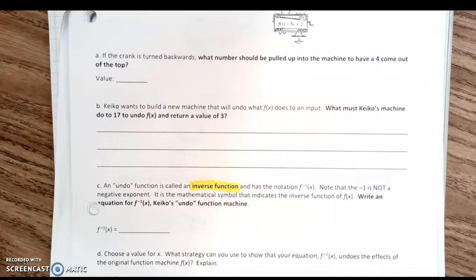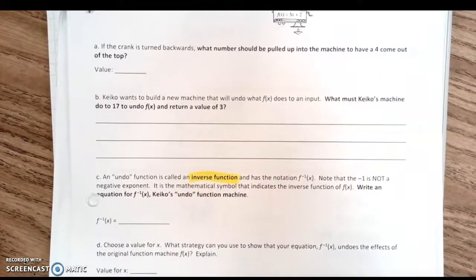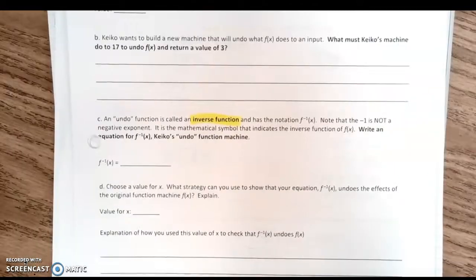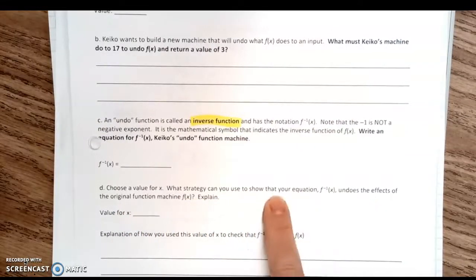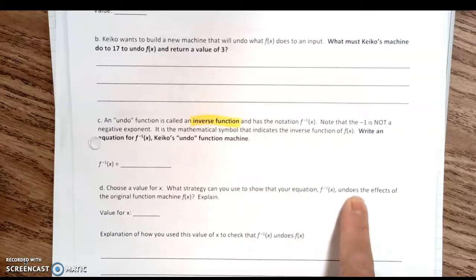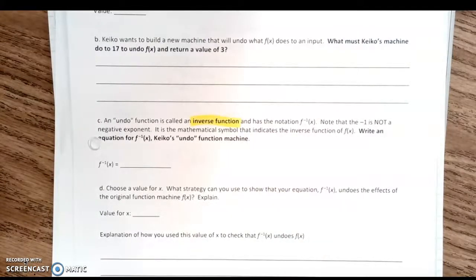It is the mathematical symbol that indicates the inverse function of f of x. Write an equation for f inverse of x, Kiko's undo machine. So they want you to write the undo function here. And we're going to start calling it the inverse function. And then choose a value for x. What strategy can you use to show that your equation, f inverse of x, undoes the effects of the original function machine? And then just explain it. When you get to the bottom of page 4, you are done.